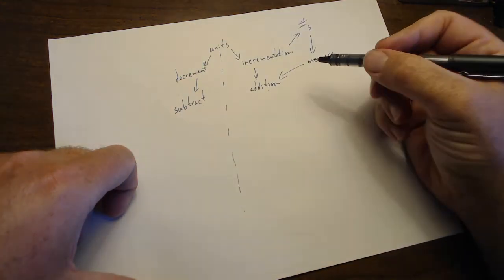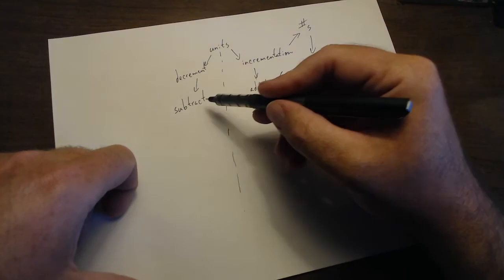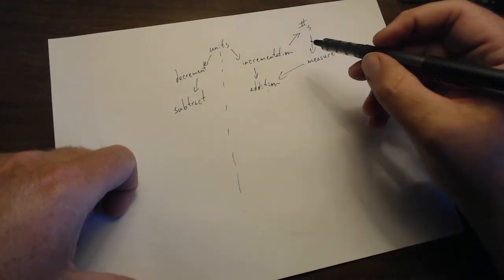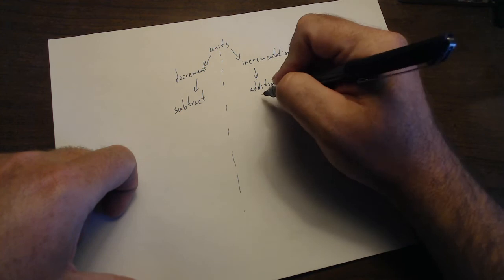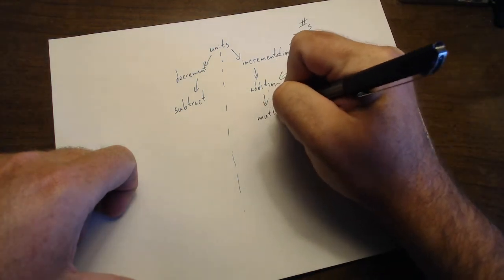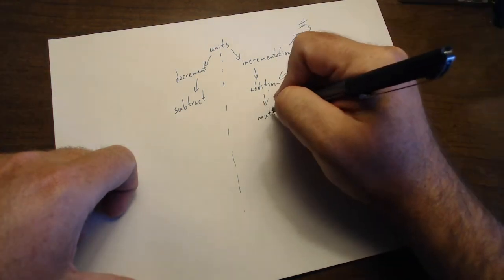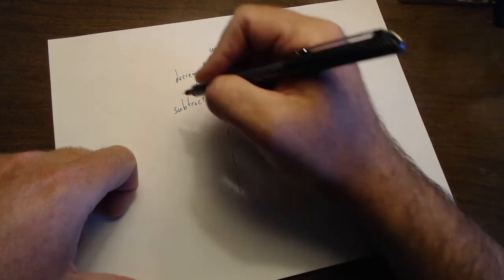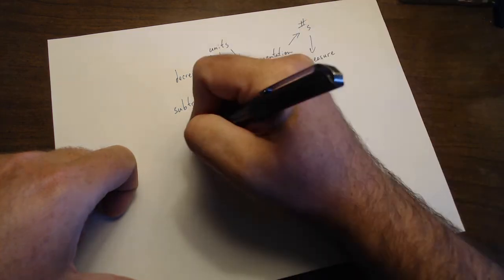And again, in order to do subtraction, you need numbers and you need measurements. Then, if you iterate that, you get multiplication. Oops, that's an L, that's a T. And the opposite of that is division.